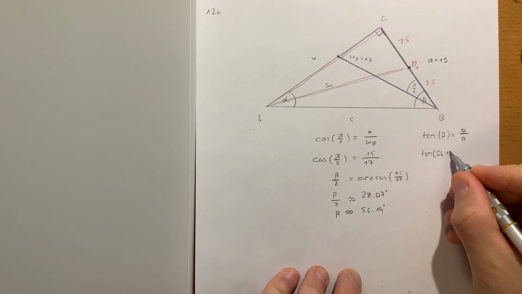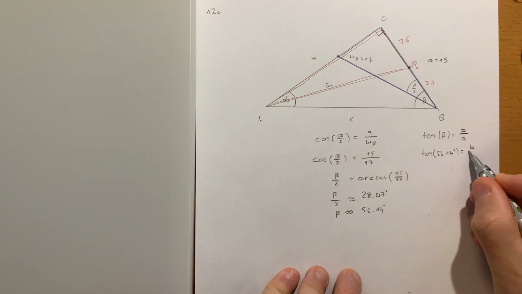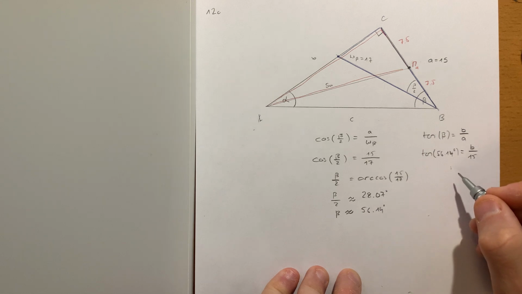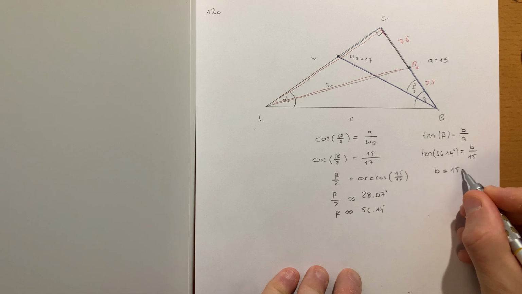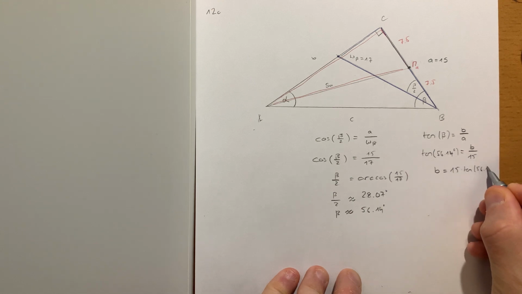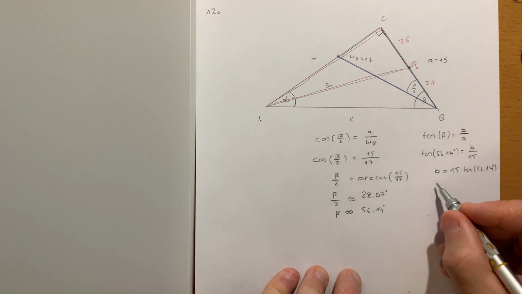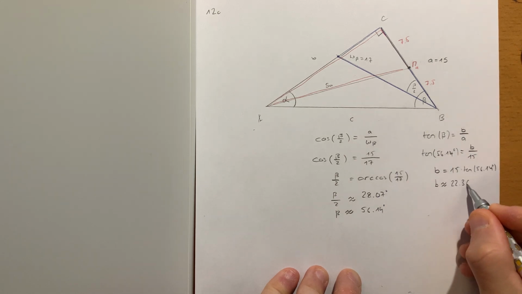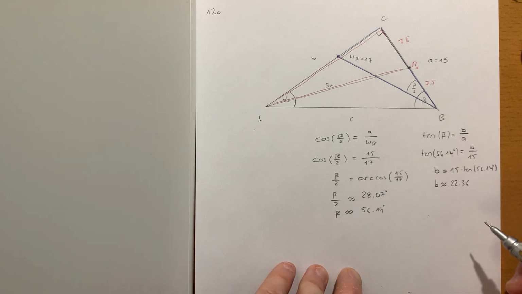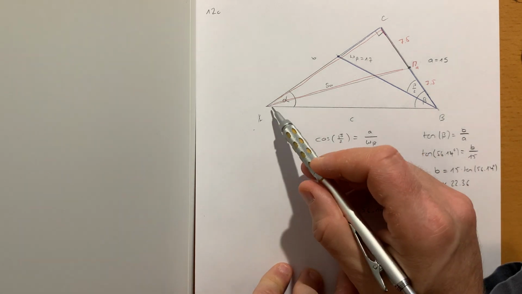So tangent of 56.14 degrees, you use a stored value if possible, equals b over 15. So you multiply everything by 15. So b is 15 times tangent of 56.14 degrees. When you do that, you're going to get b approximately equal to 22.36 units of length.